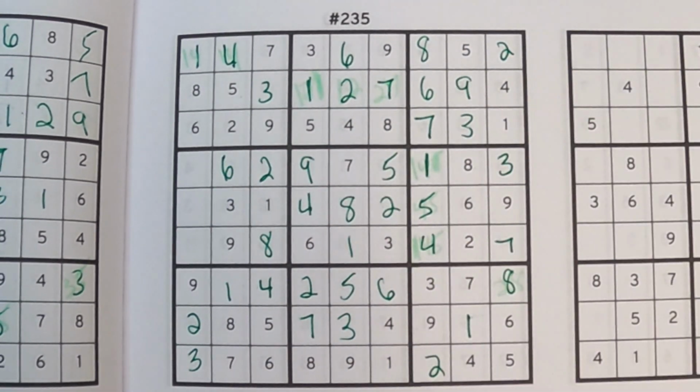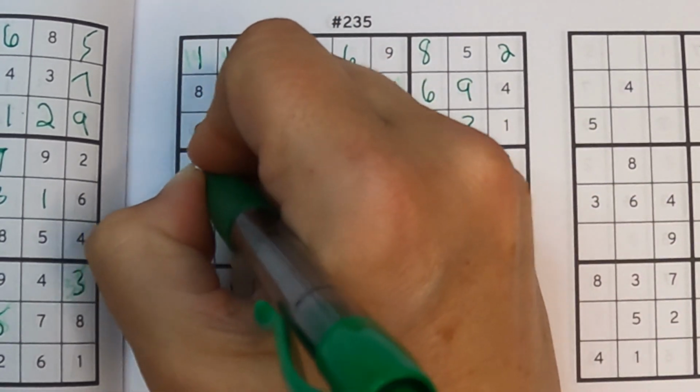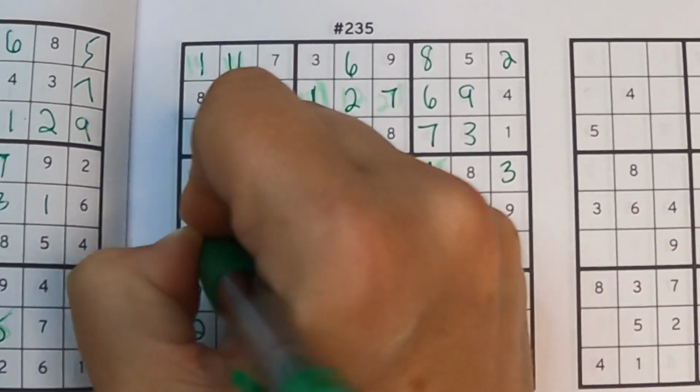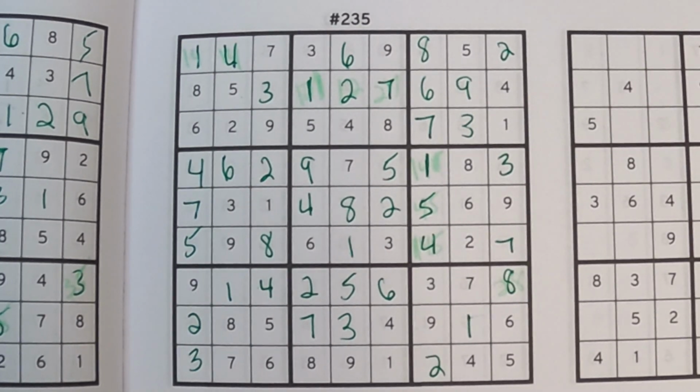And for this box now, we're missing 4, 5, and 7. We've got 5 and 7 here, so this is our 4. 5 here, so 7 and 5. And there we have it for today's puzzle.